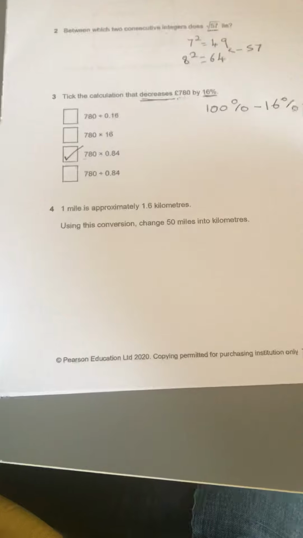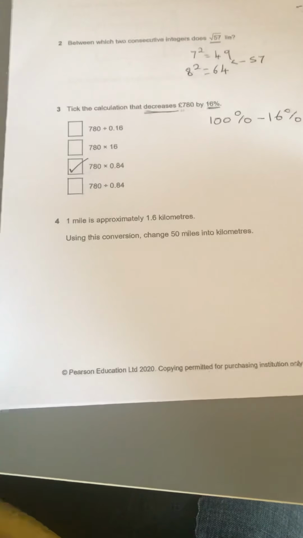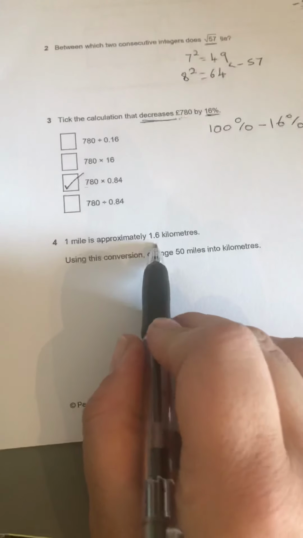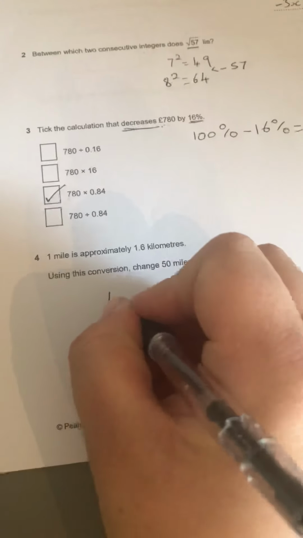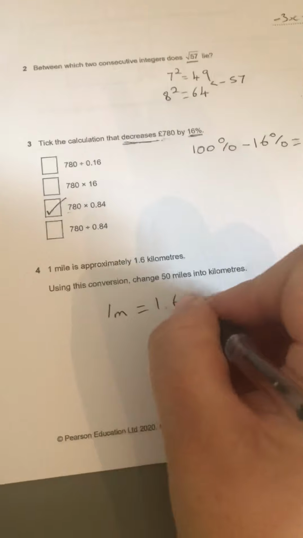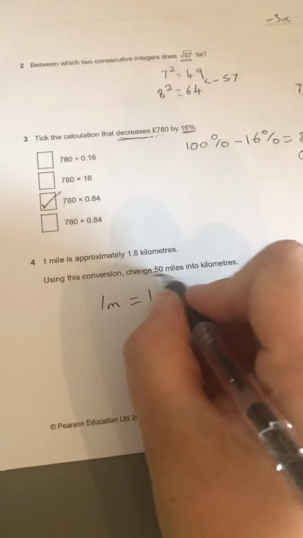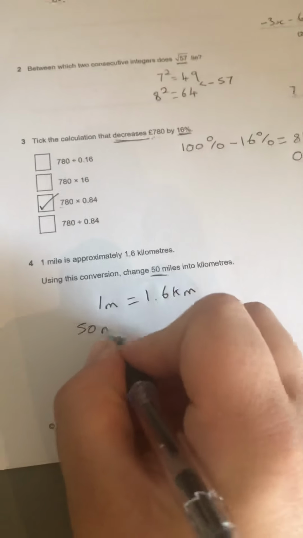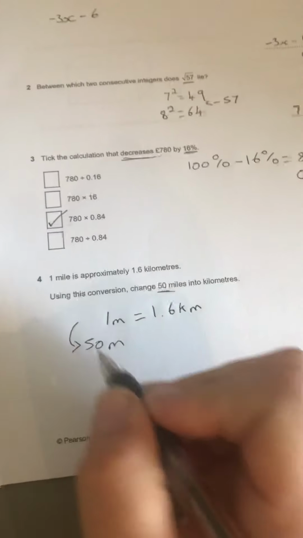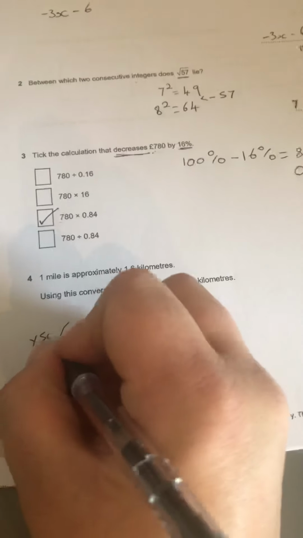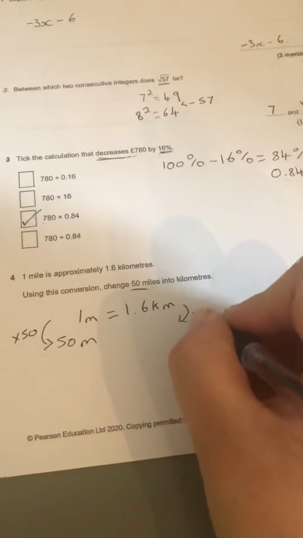Right, so lastly, 1 mile is approximately 1.6 kilometres. Using this conversion, change 50 miles into kilometres. So 1 mile is 1.6 kilometres. I want 50 miles. Think what I need to do here to get 50. I need to times by 50. So I need to do the same on the other side.